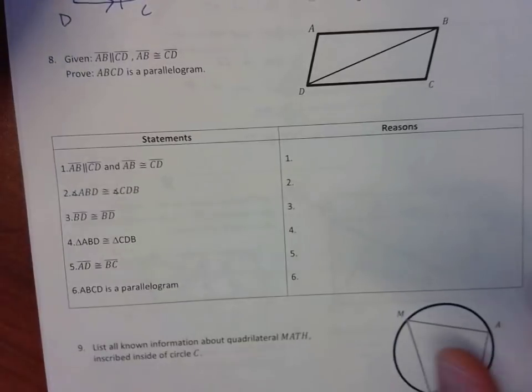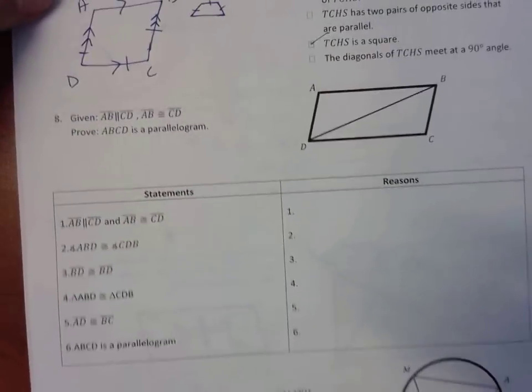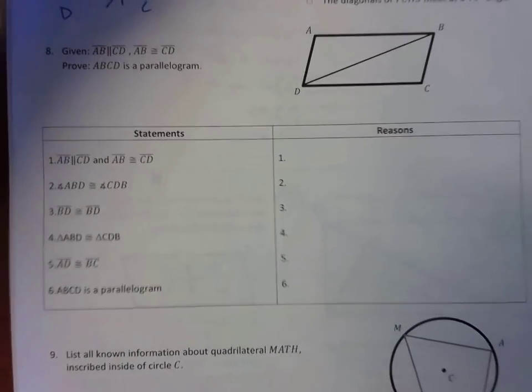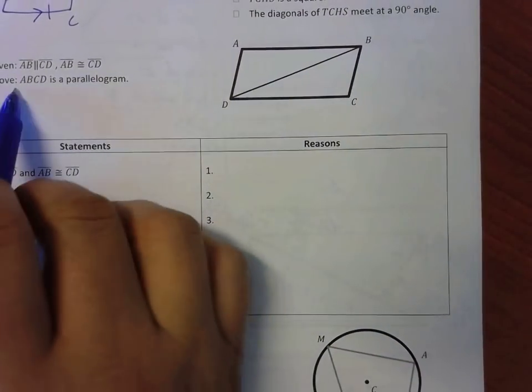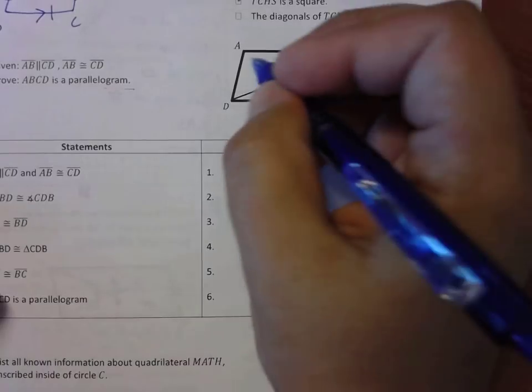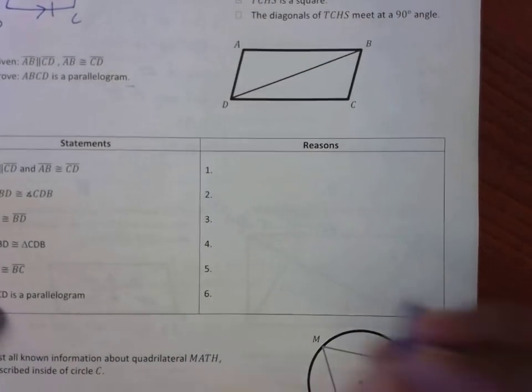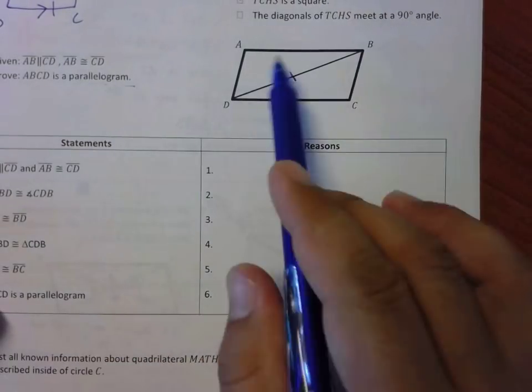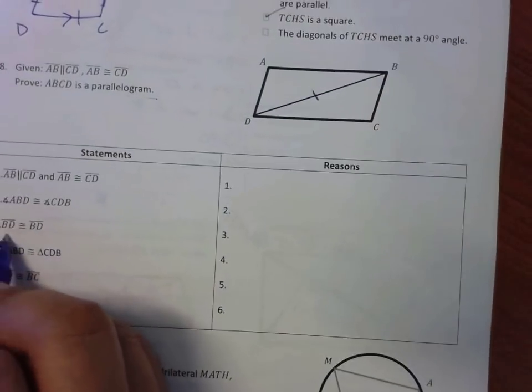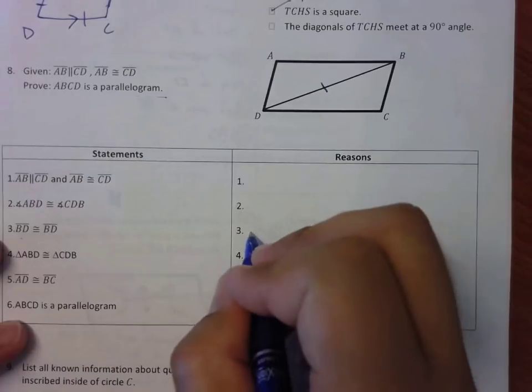Alright. 8. Another proof. There's 3 proofs on this test. We're trying to prove that it is a parallelogram, so we're trying to prove opposite sides are parallel. Right off the bat, I see a diagonal. I see that it's in both triangles. BD is congruent to BD. Reflexive.